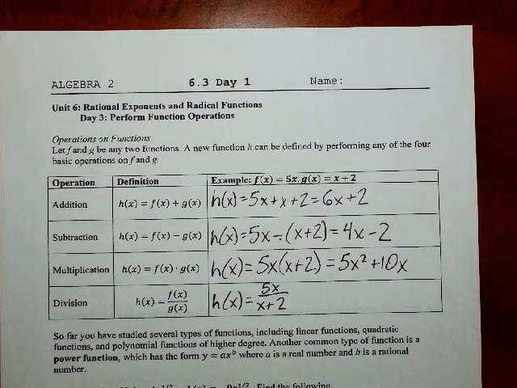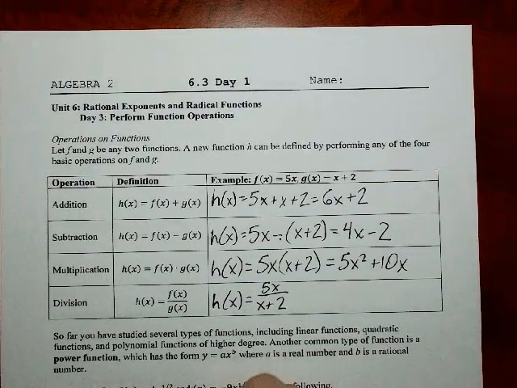So far, you have studied several types of functions, including linear functions, quadratic functions, and polynomial functions of a higher degree. Another common type of function is a power function, which has the form ax to the b, where a is a real number and b is a rational number. Example, let f of x equals 4x to the 1/2 and g of x equal negative 9x to the 1/2.